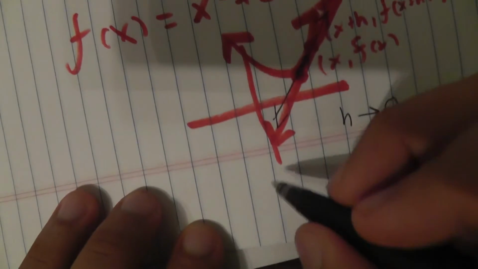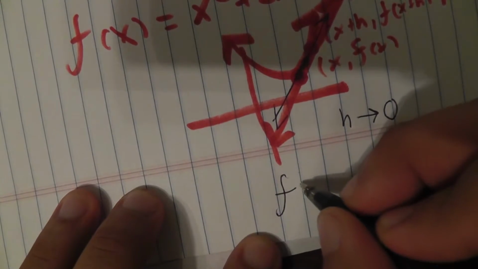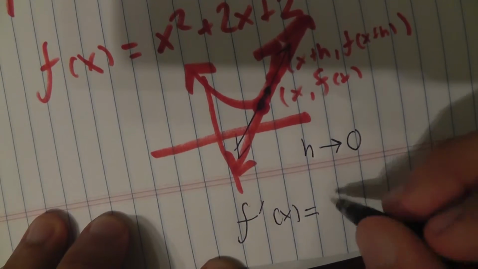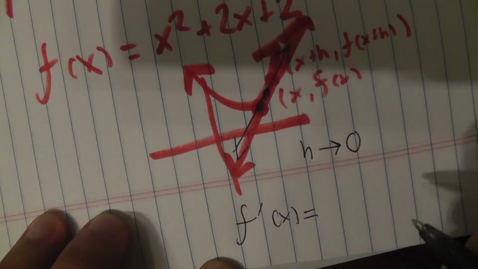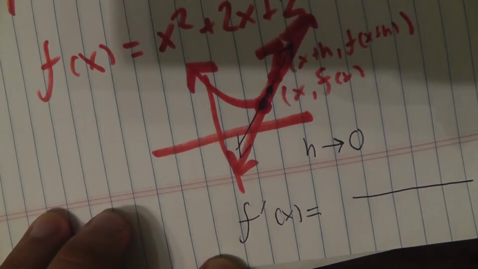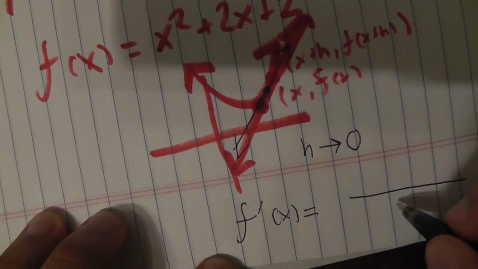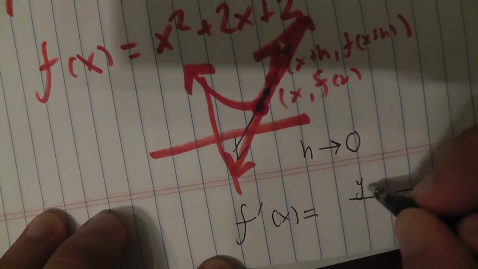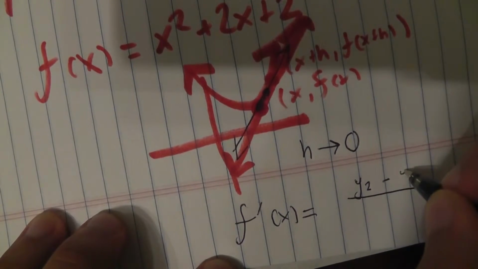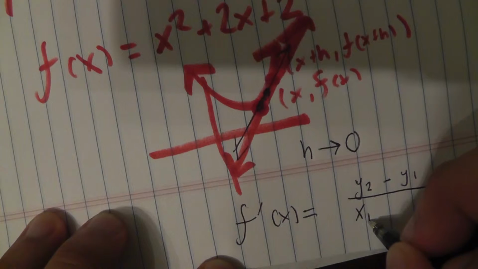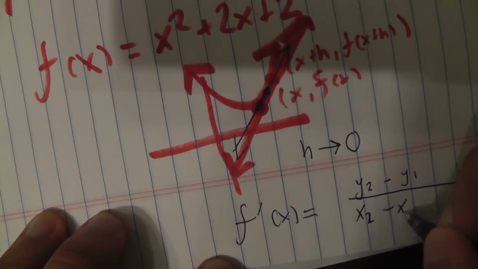So the slope, just like any slope, the slope of the tangent line is just going to be, well, just like any other slope, you have y2 minus y1 all over x2 minus x1.